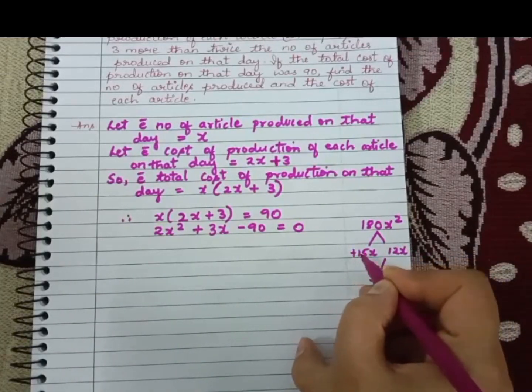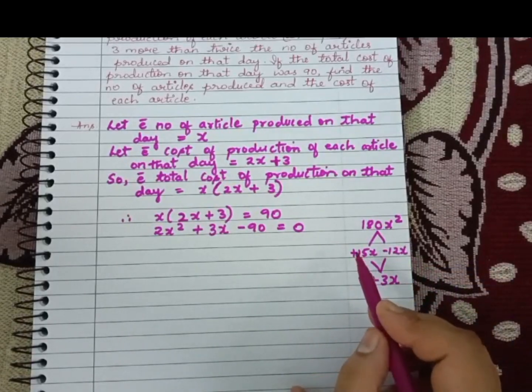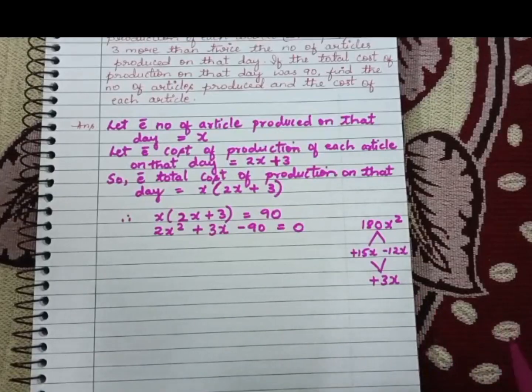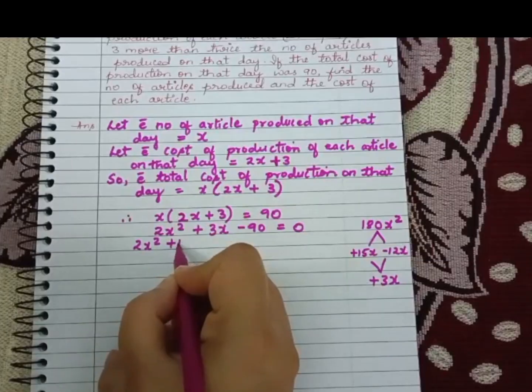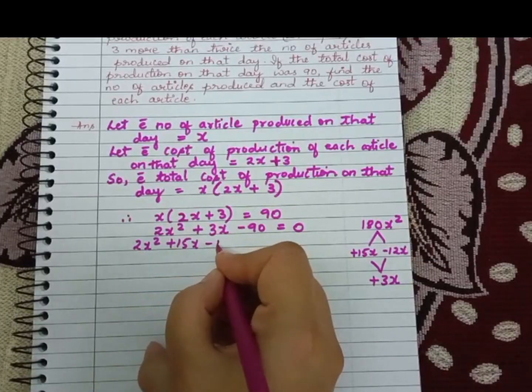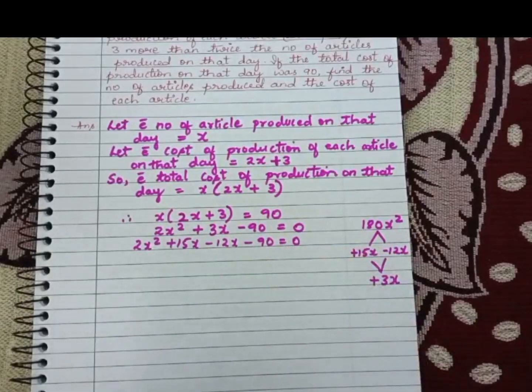Here plus into minus, we get 3x. 15 is the greater digit, it has the plus sign, so I take plus. 2x square plus 15x minus 12x minus 90 is equal to 0.